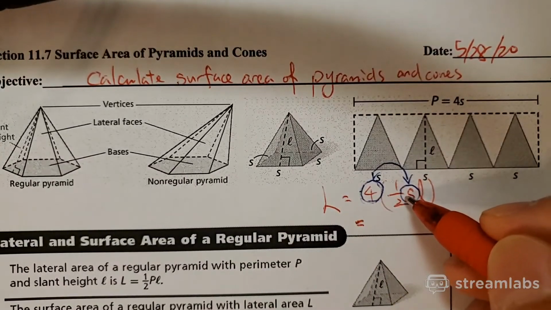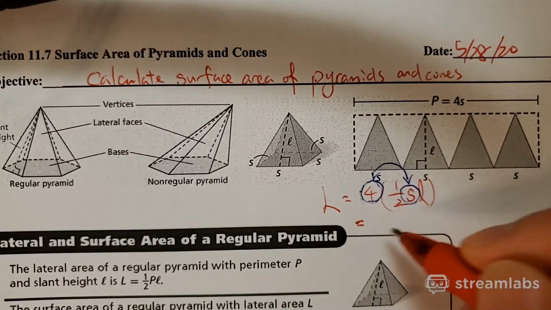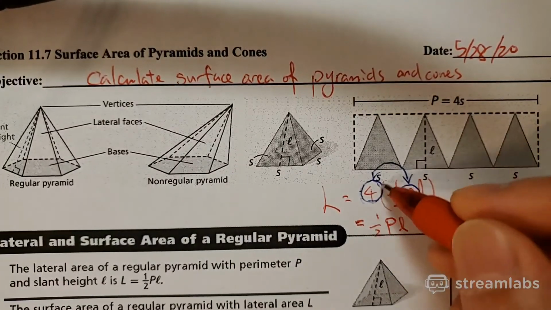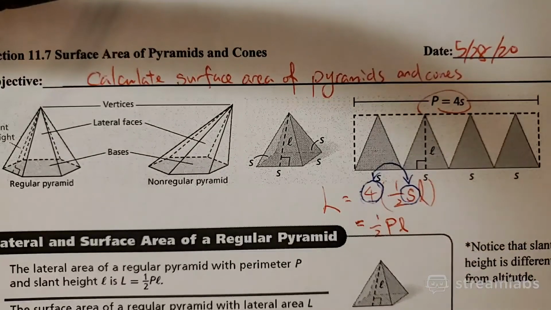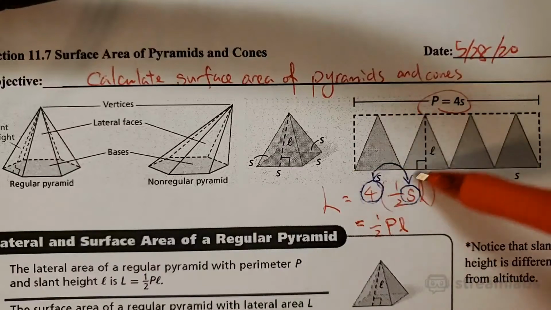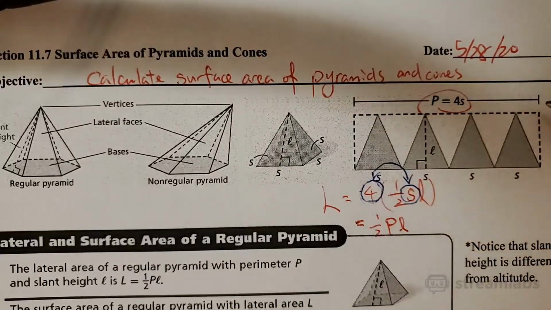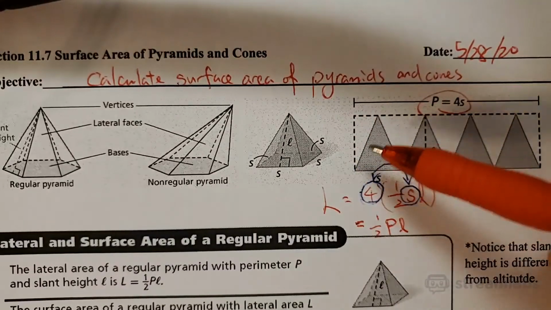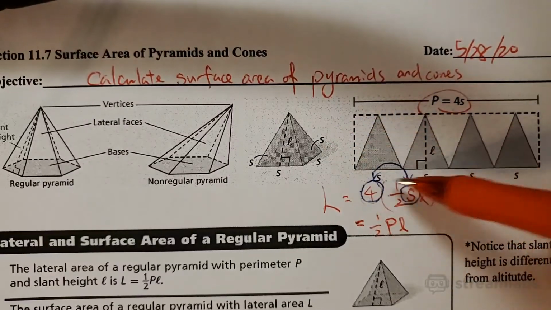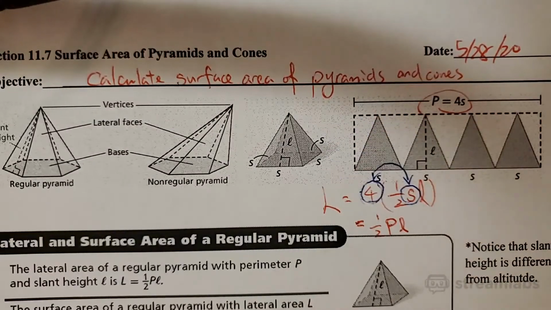So 4S will be P, so 1/2 P L, because 4S is the perimeter, okay? An alternative way to look at it is if you line them up like this, and then you draw a rectangle around it, you realize that the area is exactly half the whole rectangle, which is half PL, okay?